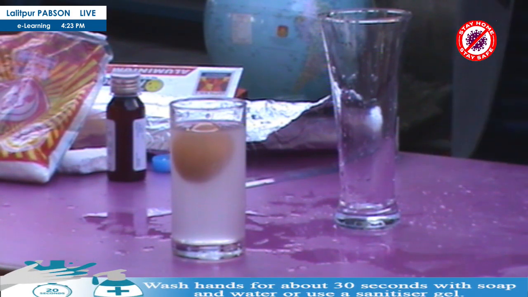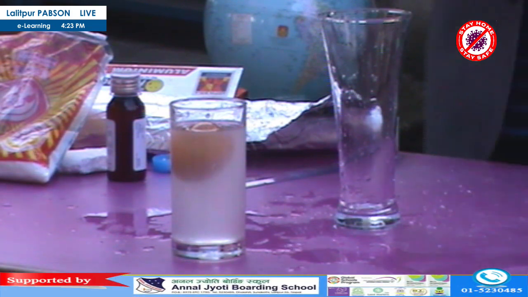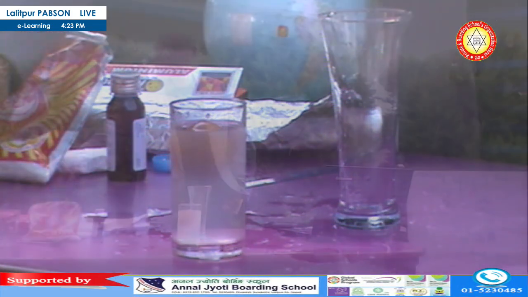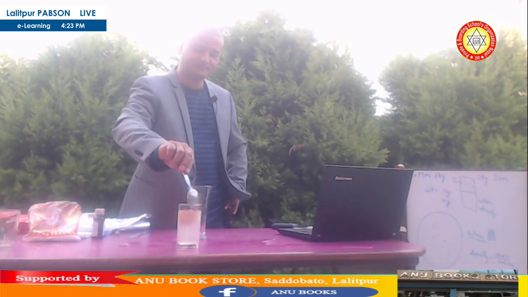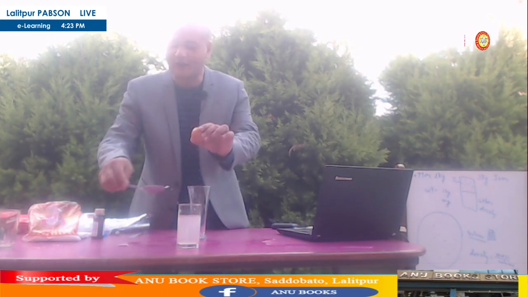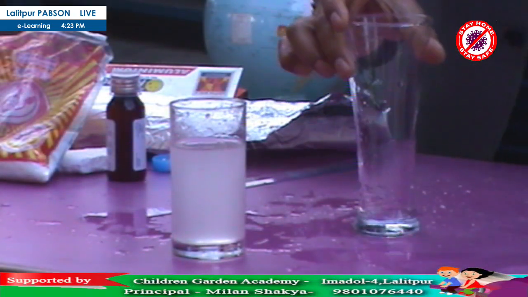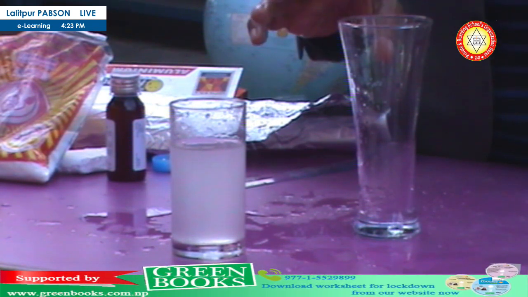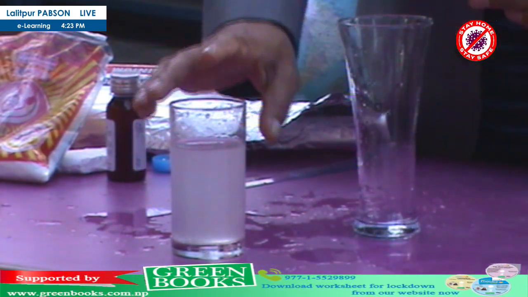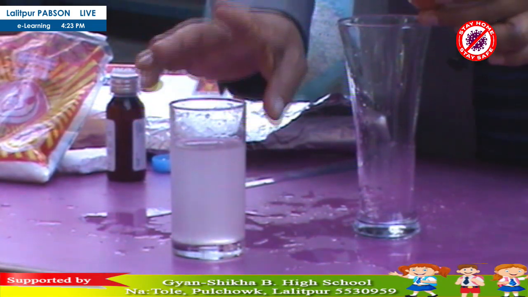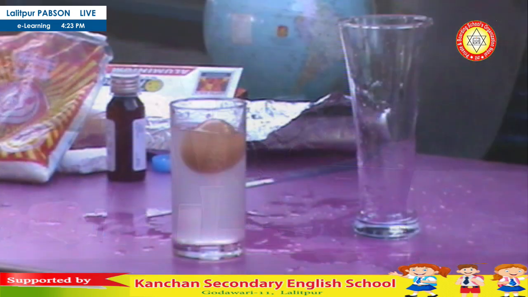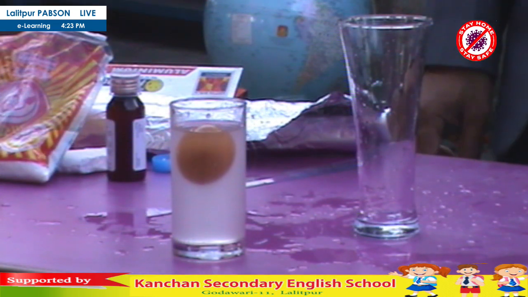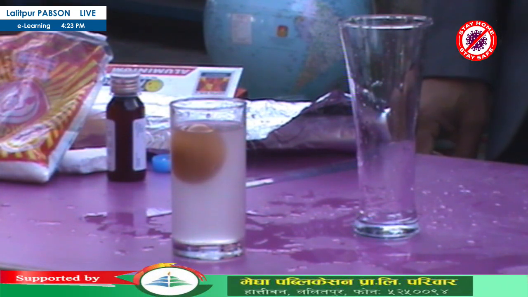So one thing is very clear. When the density of the object is less than the fluid, it floats. And when the density of the object is more than the fluid, it sinks. Now in this case, it was water only. It has less density than that of the egg, so it sank. But in this case, the density of the liquid was higher than the density of the egg, so it floated. To try again, it floated. So this is a very, very simple experiment that we did.